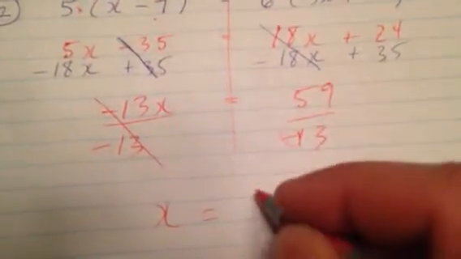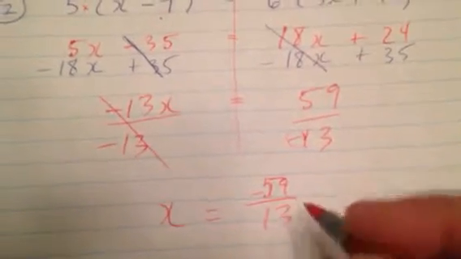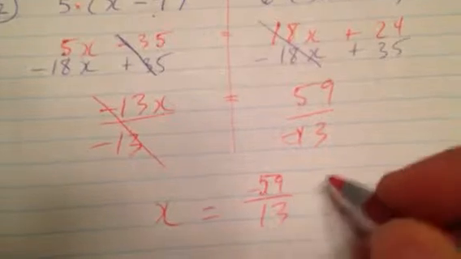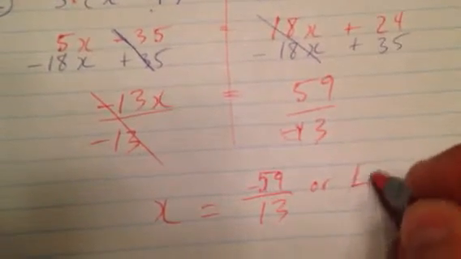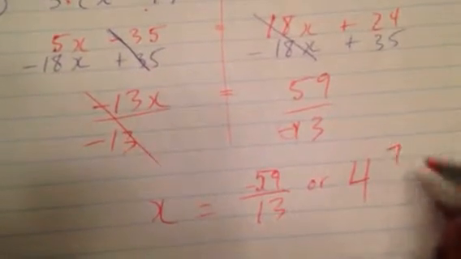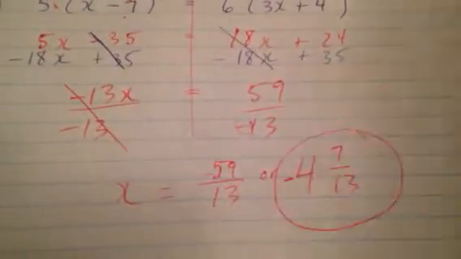I just want to put the negative up with the top number, so negative 59 over 13. That can actually be written as a mixed number, which is negative 4 and 7/13. That is how you do that, right?